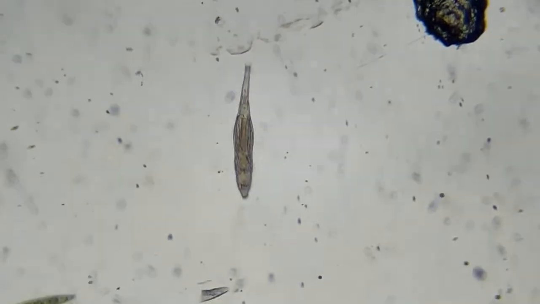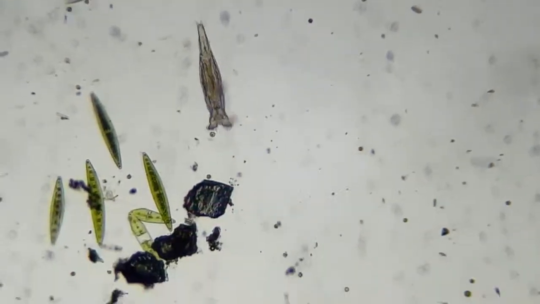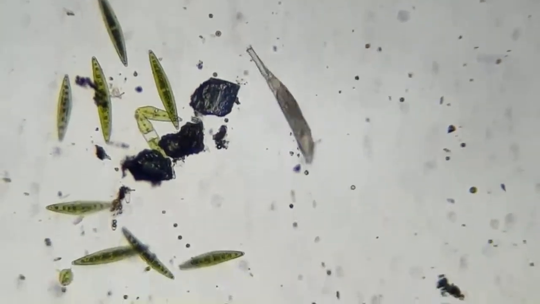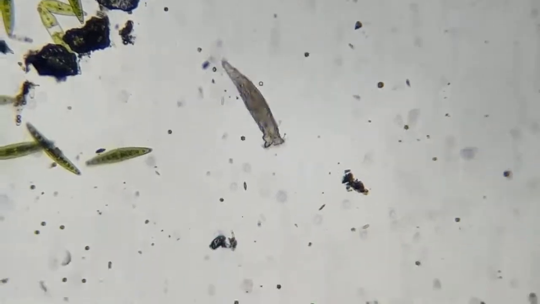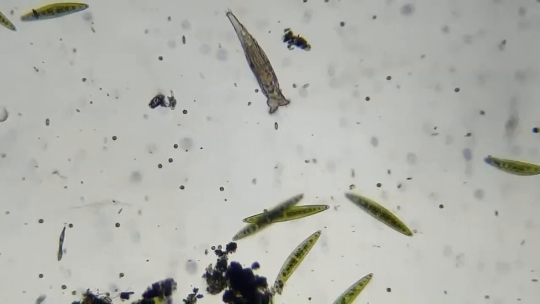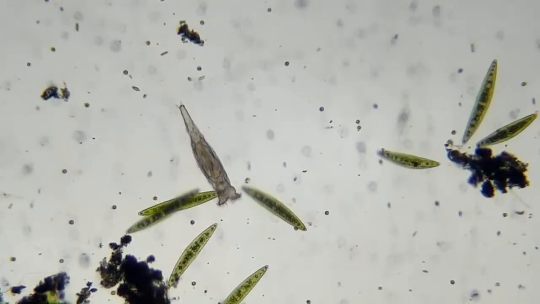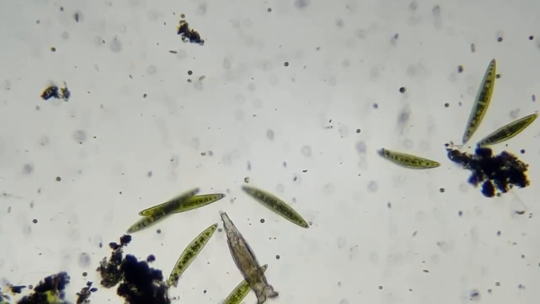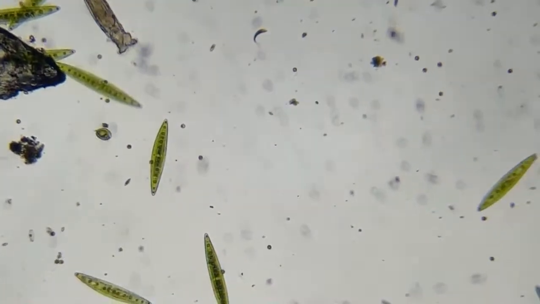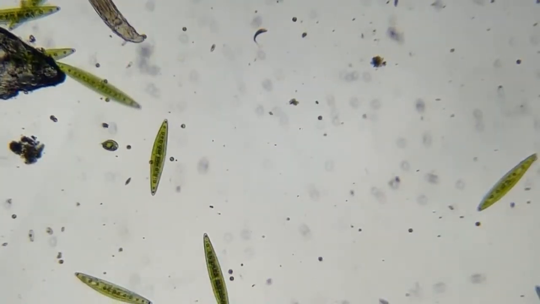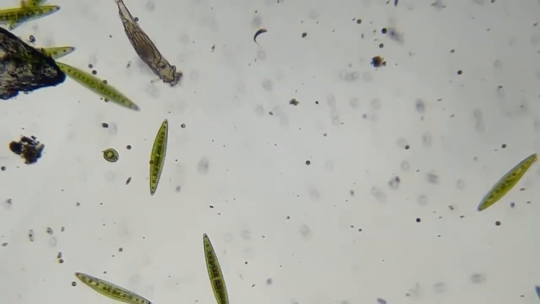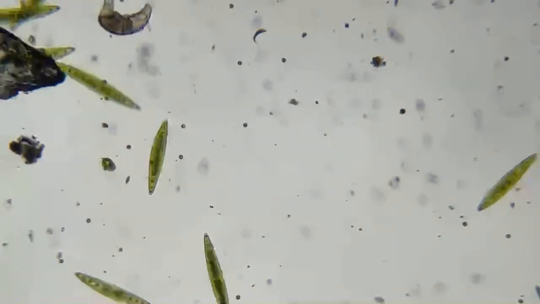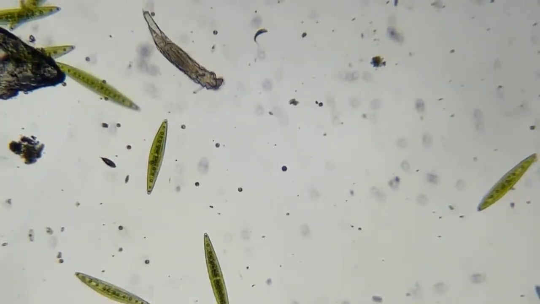This is about 100x, and it's about 40 digital zoom. Usually these things are pretty still right here. They'll stay still and they'll just filter the water, but he seems to be on the move. That thing spinning around over there to the left, that's a Euglena, a type of Euglena.